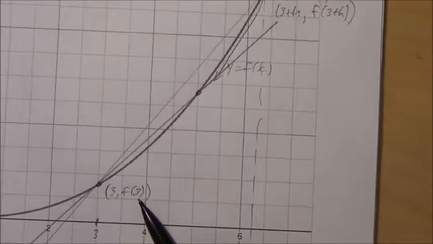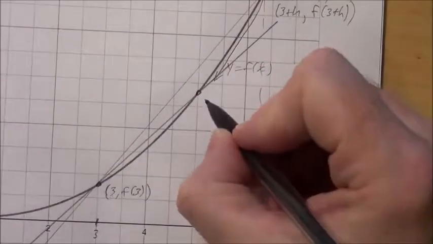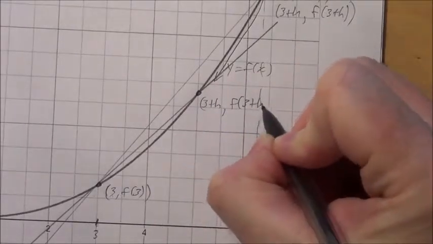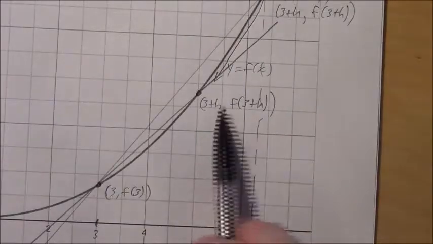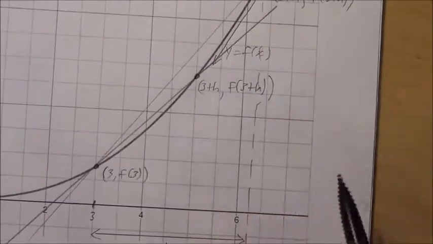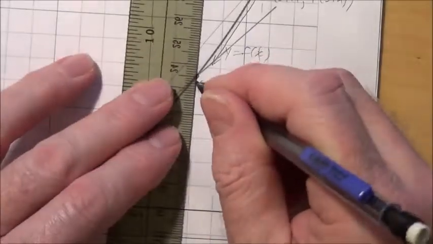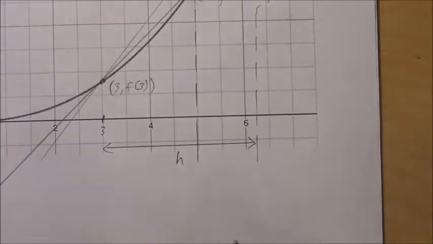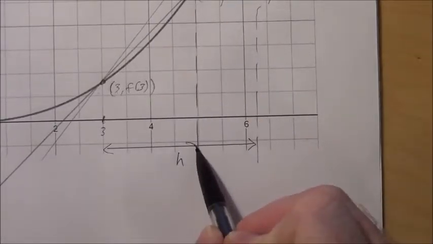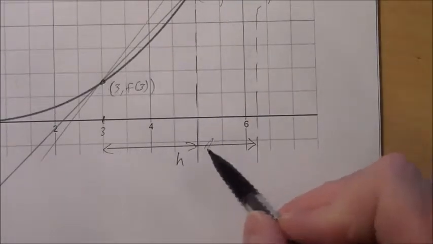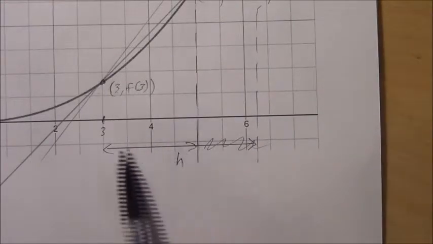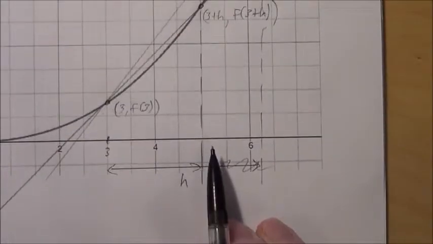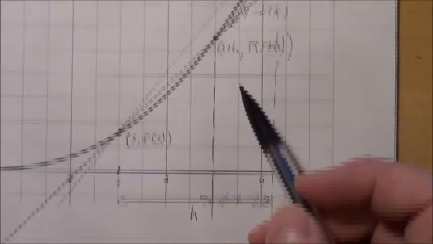So now I've got a second secant going through the original point, 3, f of 3, and through this new point, which is still 3 plus h, f of 3 plus h. The only difference is that I've changed the size of h. I've moved h to here, so h is just this size. It's a lot shorter, so this is now gone. The horizontal distance between those 2 points is much smaller.